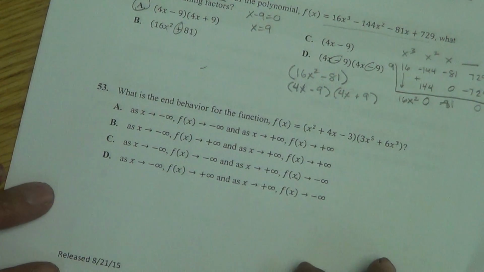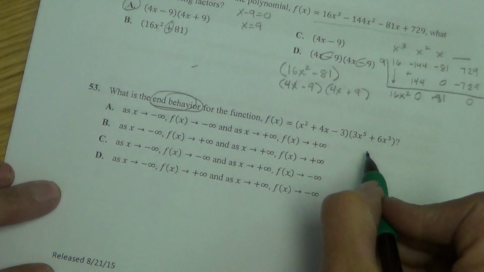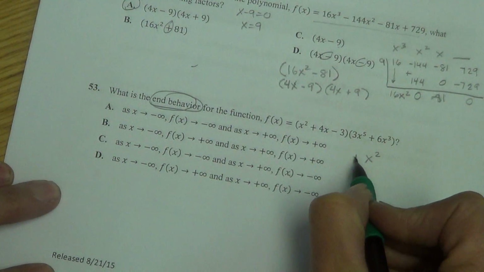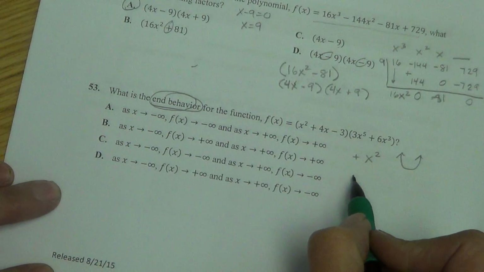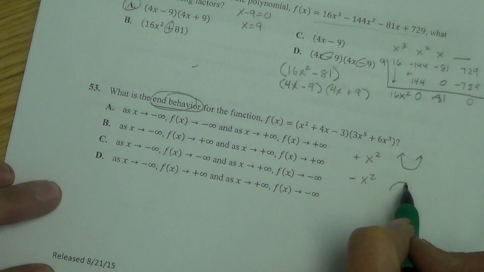Next one. They're wanting to know the end behavior. Remember we talked about end behavior on a positive even, looked like this. End behavior on a negative even, looked like this.